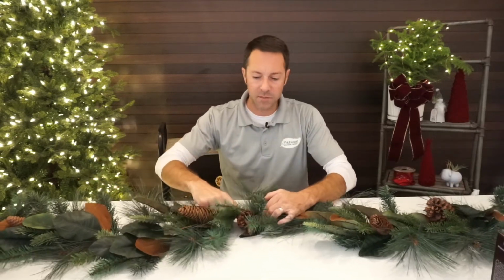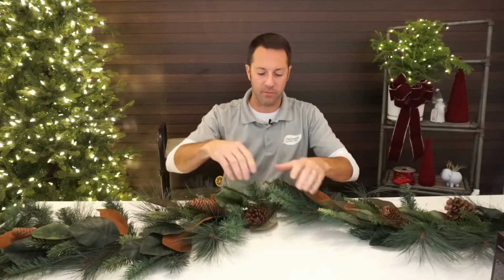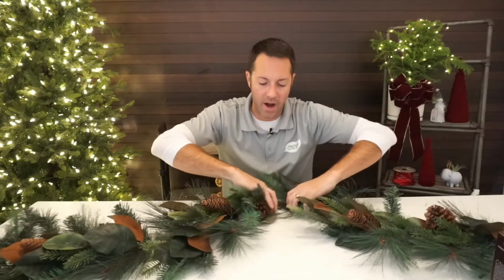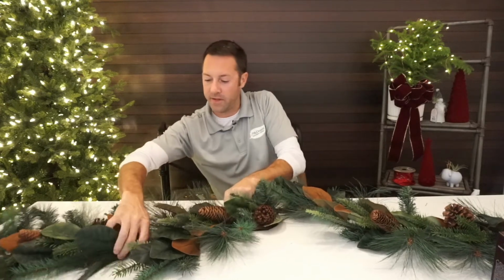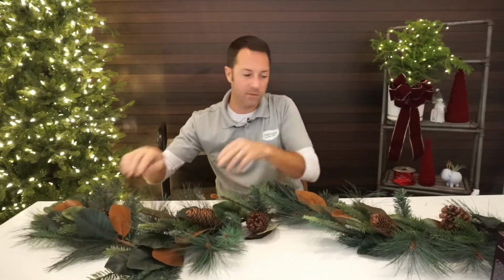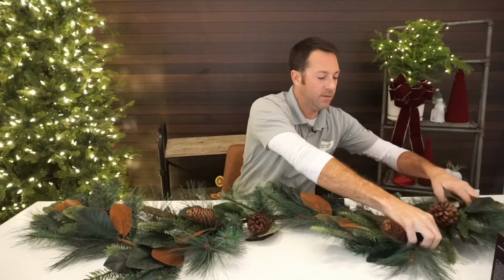So let's put that curve in it. I want to play with that curve a little bit. As it's wired, I can put that curve there. So I got a nice big curve here. And I'm going to put a curve here as well, and then one here as well.